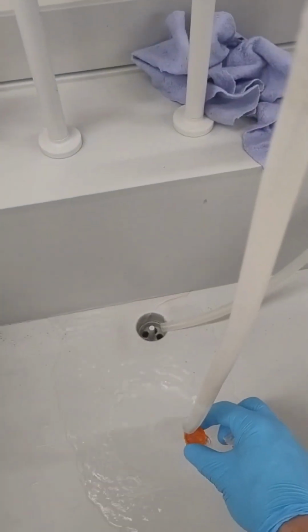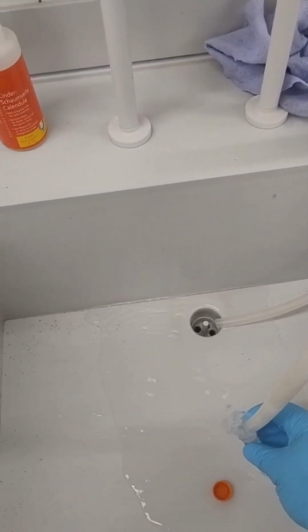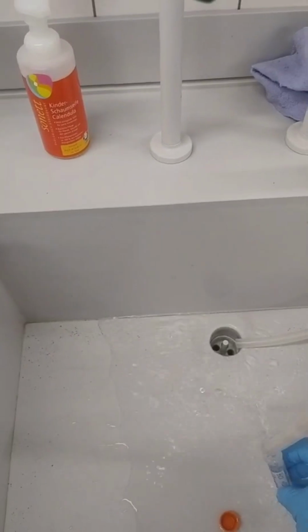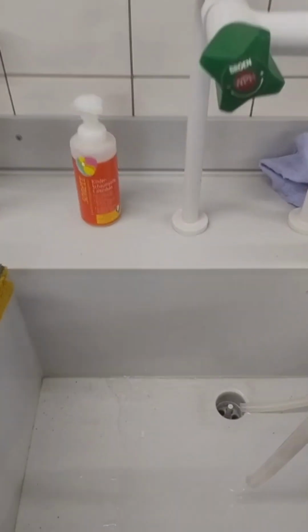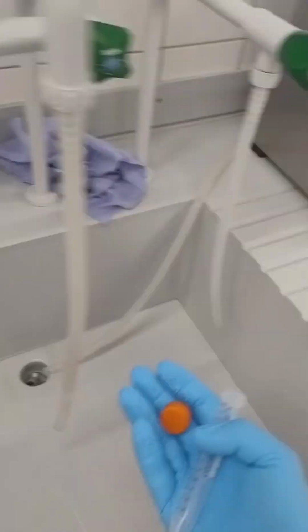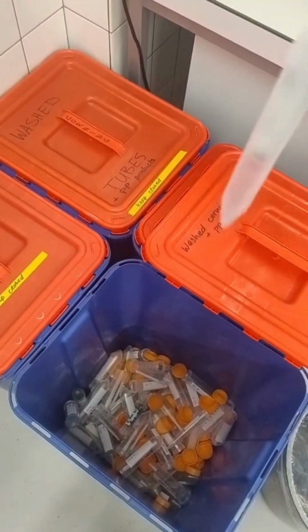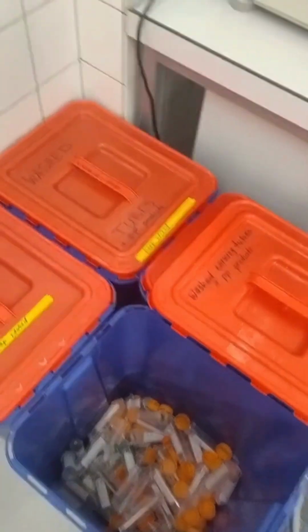Once the tube is empty, rinse it thoroughly with tap water. Then place it, with the cap removed, into the blue plastic containers located in the washroom, room -106B. The cap must remain off to allow the tube to dry properly.